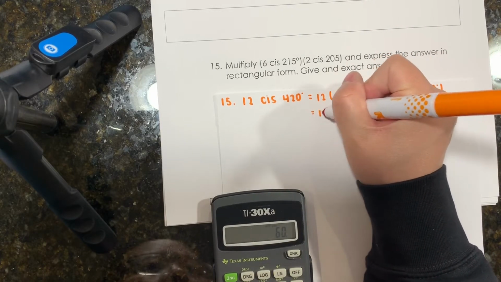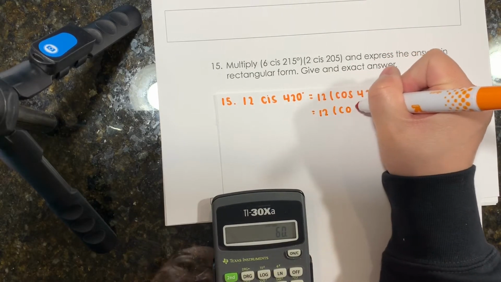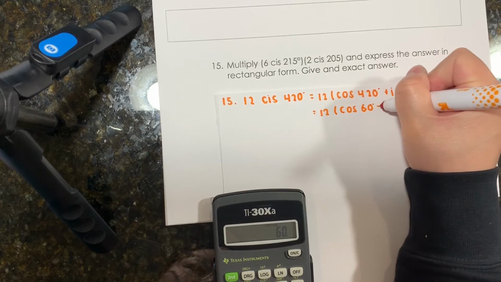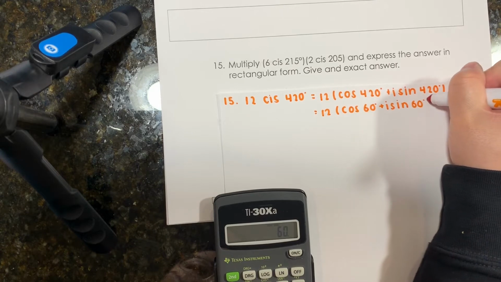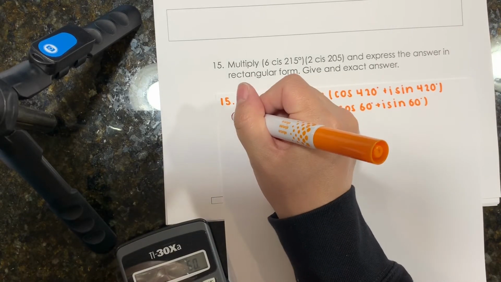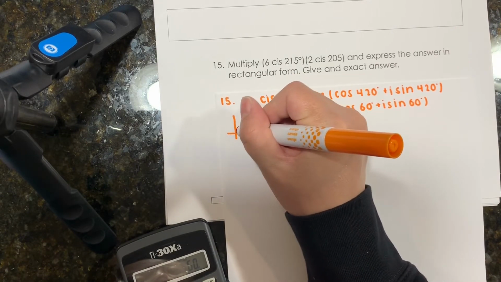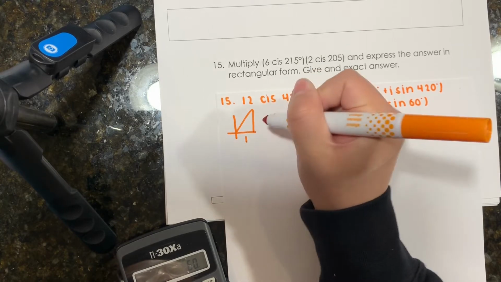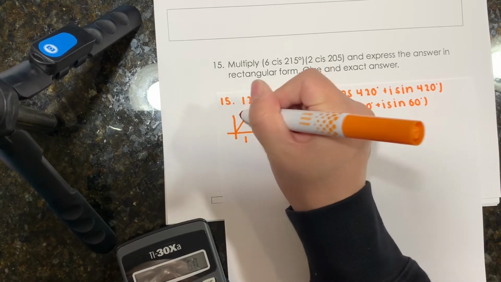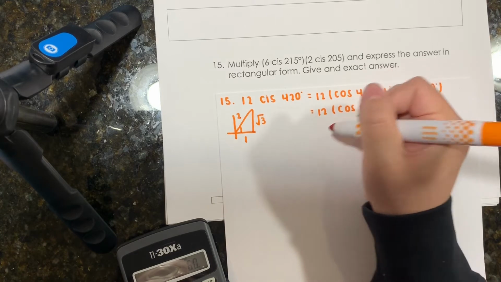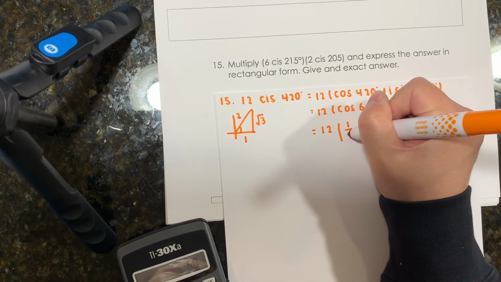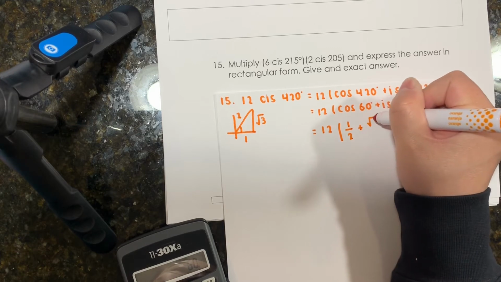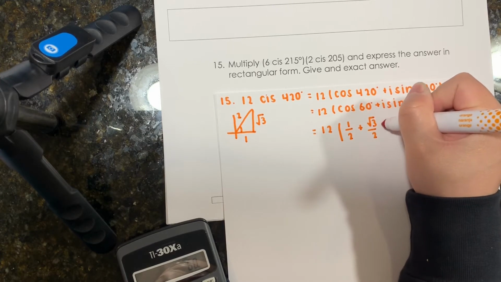So this would actually be 12 times the cosine of 60 plus I sine of 60. So 60 degrees is going to be in quadrant 1, where my adjacent is 1, opposite is root 3, hypotenuse is 2. So the cosine of that would be 1/2. And the sine of that would be root 3 over 2, I.